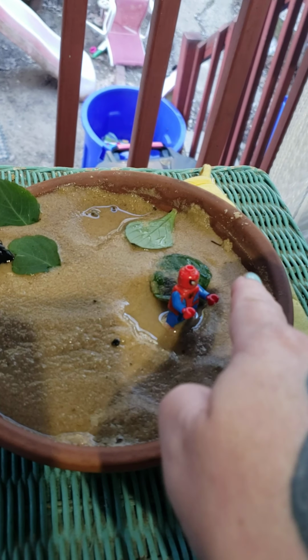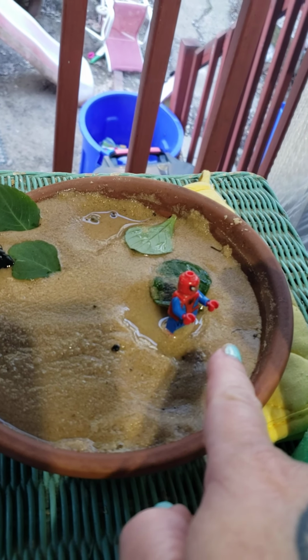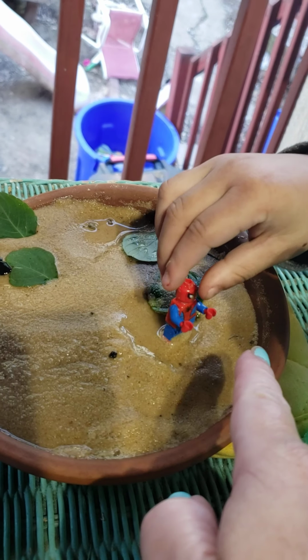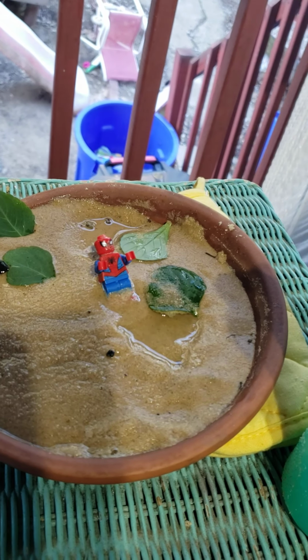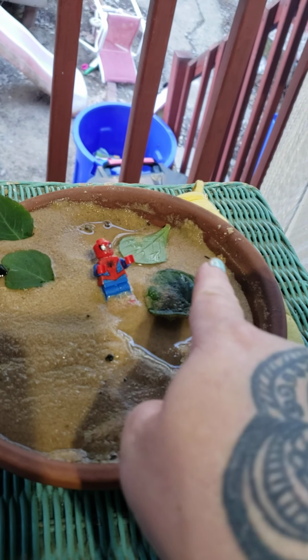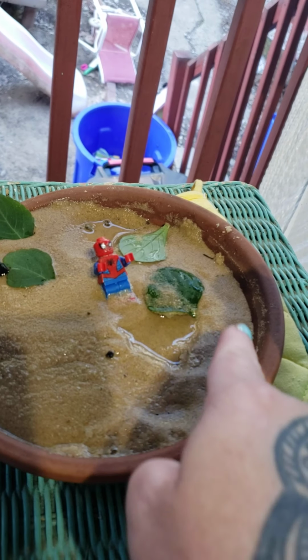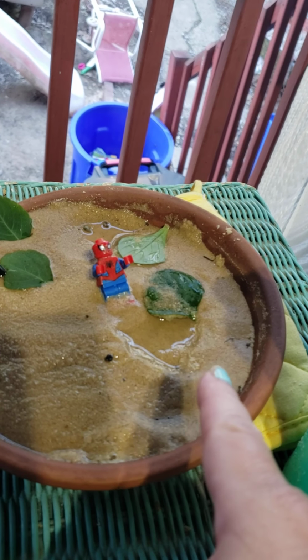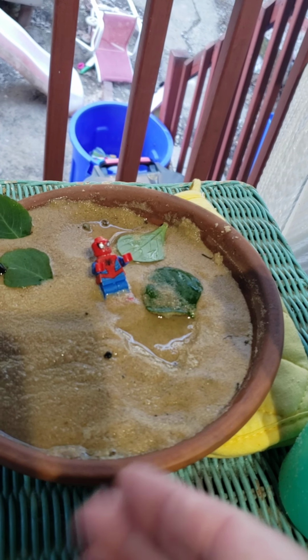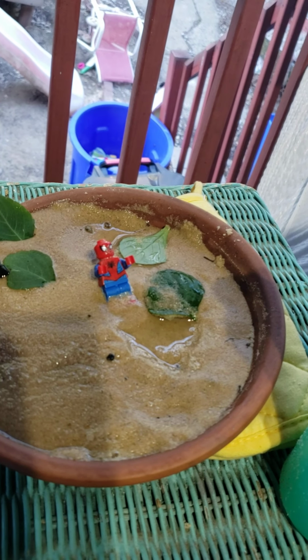Now, up here, we don't have any puddles, but we can see that the sand has actually moved away from the edge of the pot. And that is part of what we call erosion, where it wears away due to rain or wind.